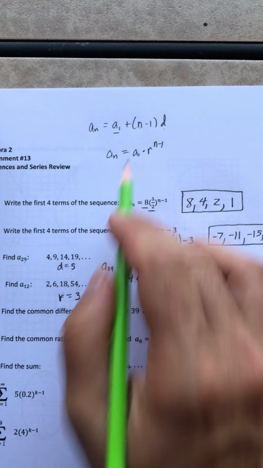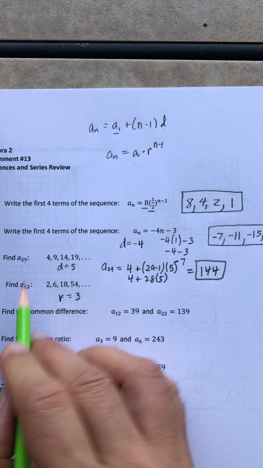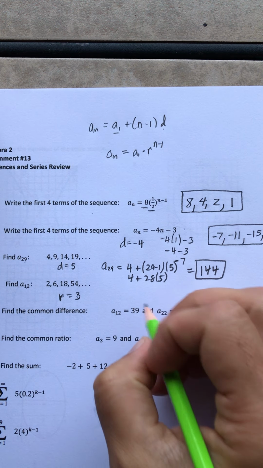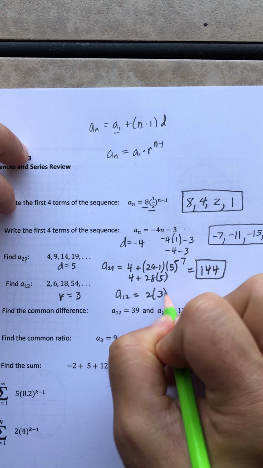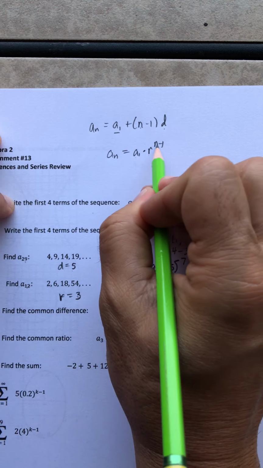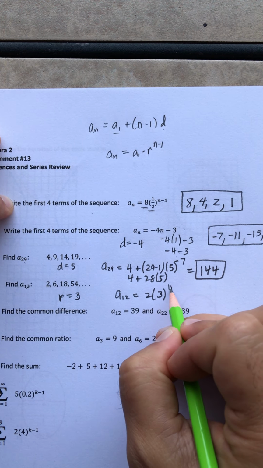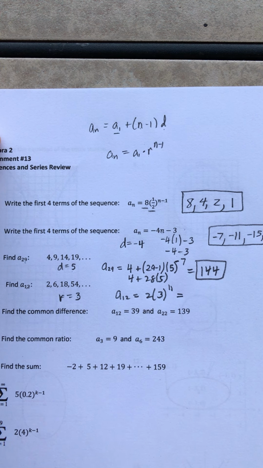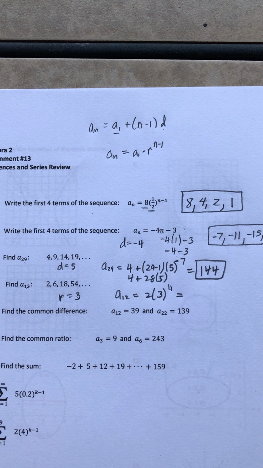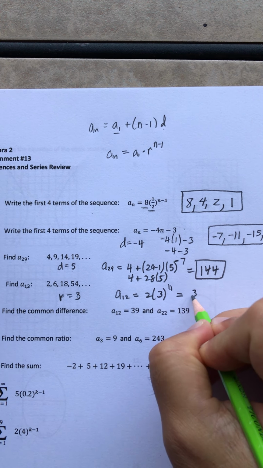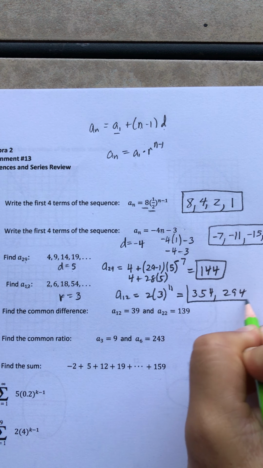So I'm going to plug in 2 for a1, 3 for r, and since I'm trying to find the 12th term, 12 for n. So the 12th term is going to be 2 times 3 to the 12 minus 1 power, which is 11. So I'm going to raise 3 to the 11th power and then multiply by 2. 3 to the 11th power times 2 is a large number, 354,294.